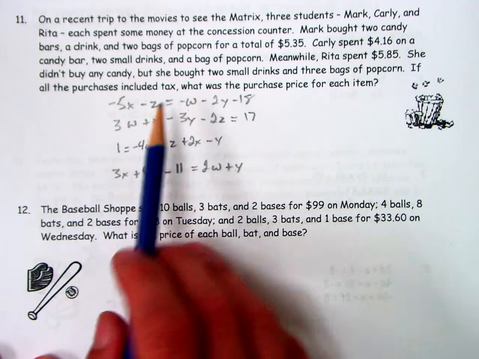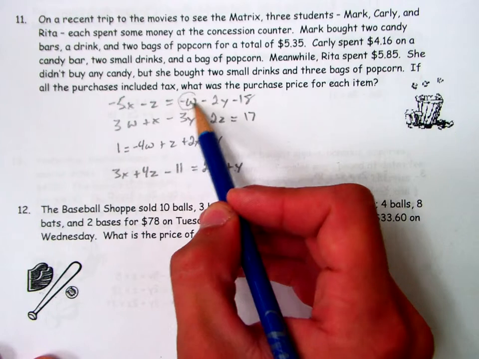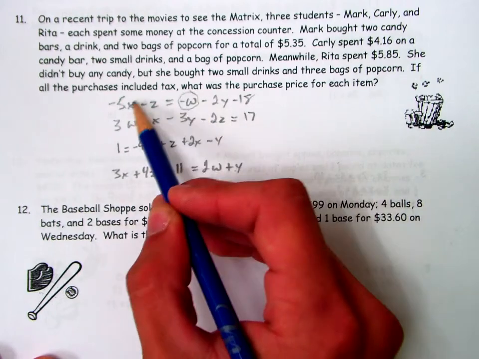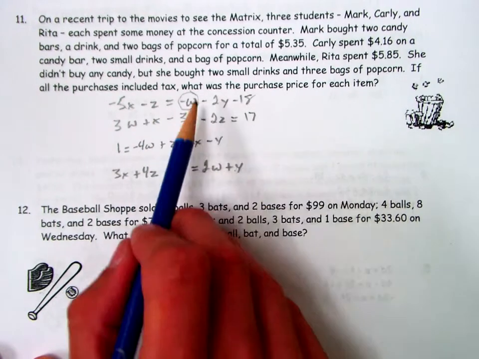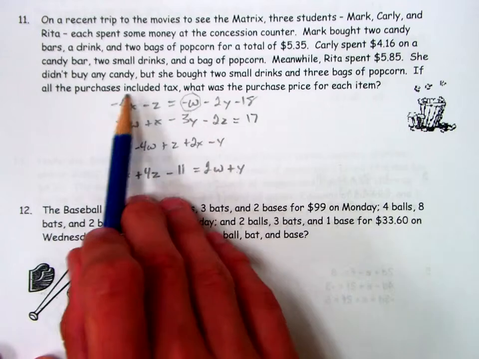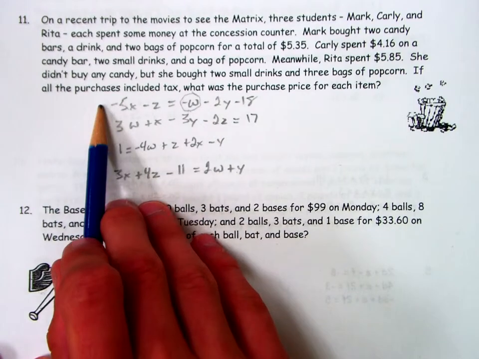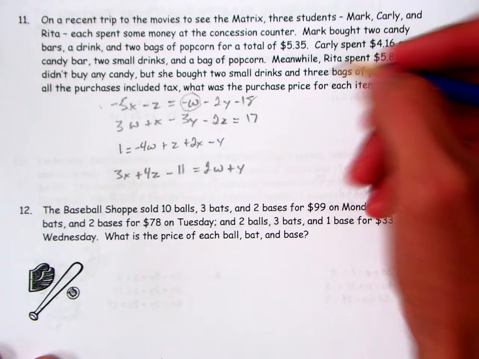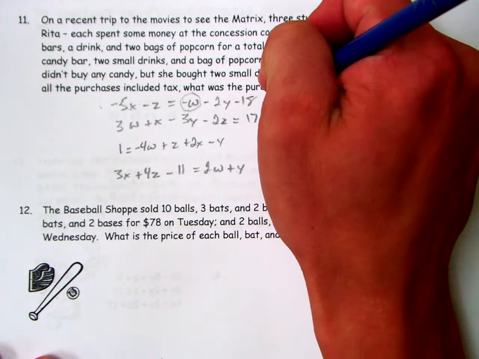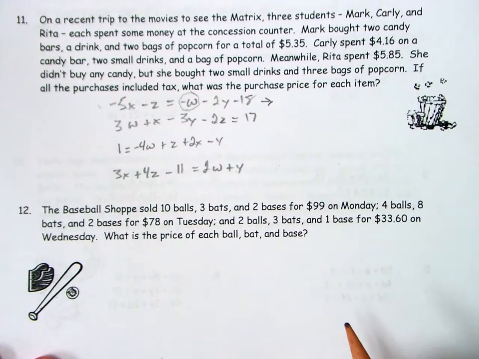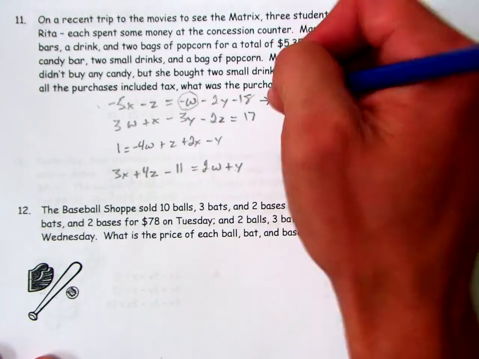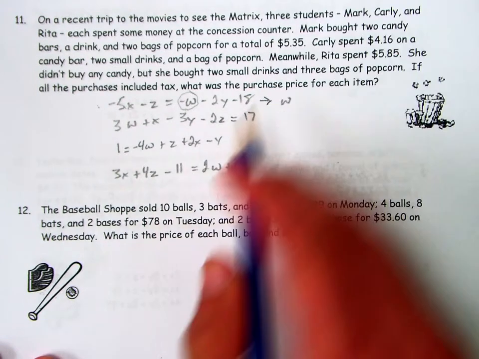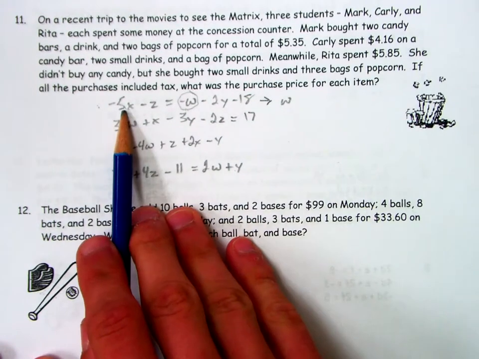So let's go ahead and put it in the form of w, then x's, then y's, then z's, then equals, then our numbers. Okay? So again, you always have to have your numbers on the right side of the equal sign, all your variables on the left side. It doesn't necessarily matter which order you put the variables in, just as long as they are vertically lined up. I'm going to do w, x, y, z.